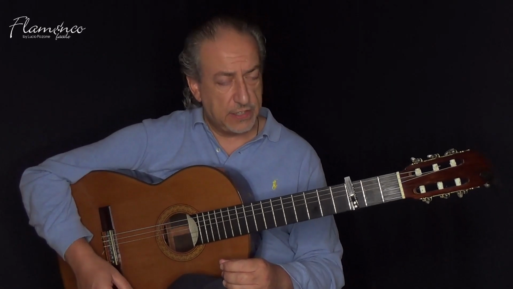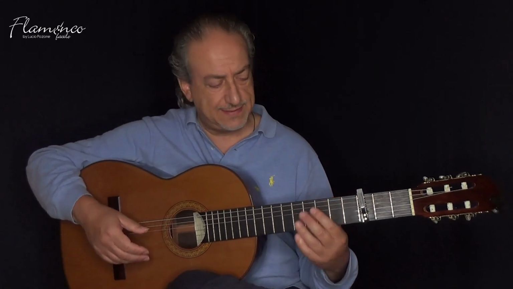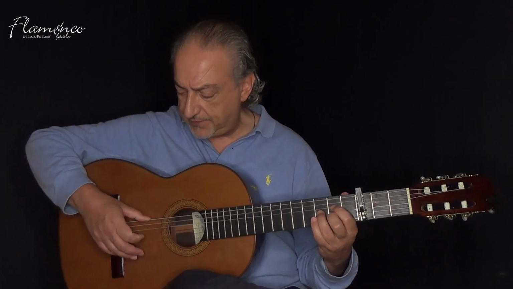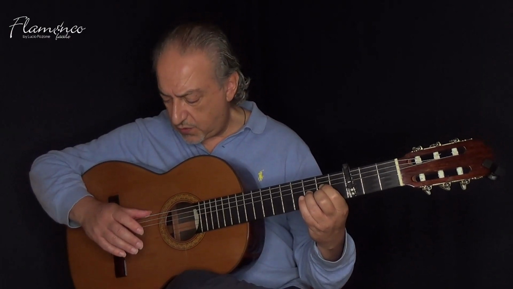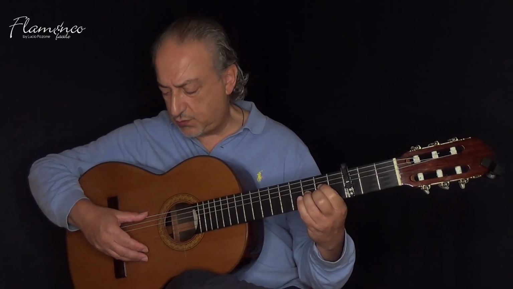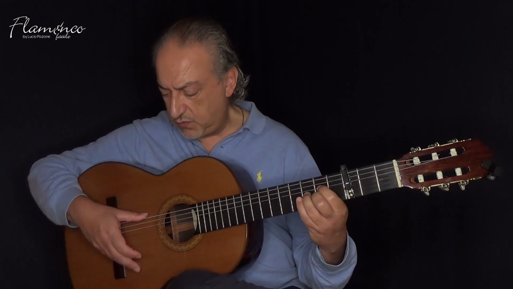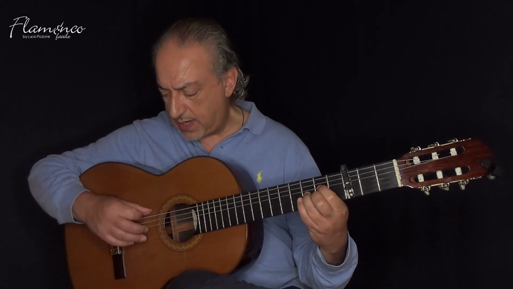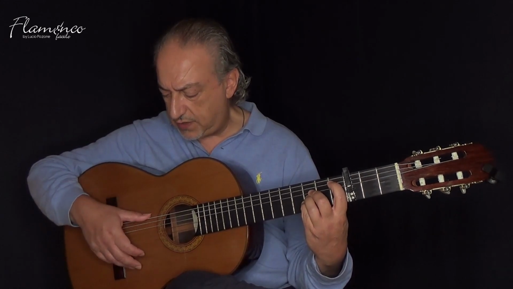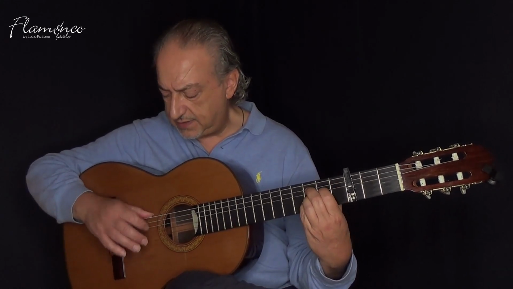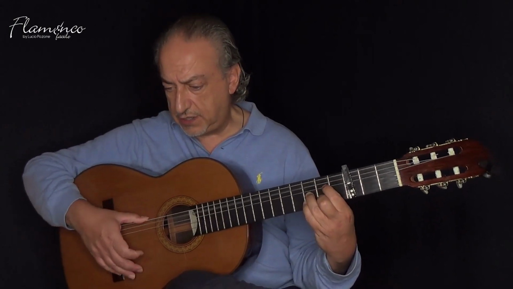As you can notice, I play the accented beats with a snapping finger technique, which is the so-called schicchera, in Italian. For the other non-accented beats, I strike lightly on the downbeat, and on the upbeat, I give a soft upstroke. So, 1, 2, 3, 4, 5, 6, 7, 8, 9, 10.